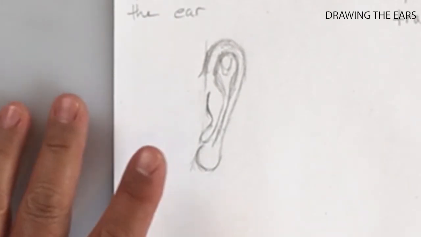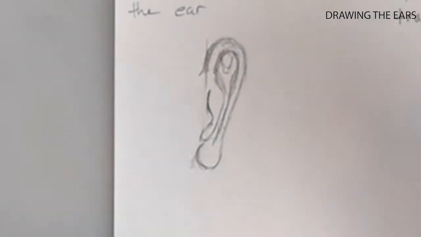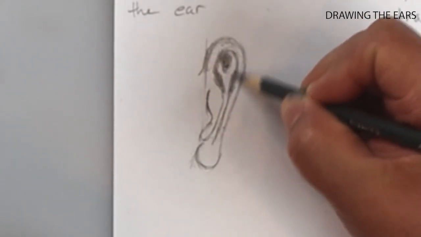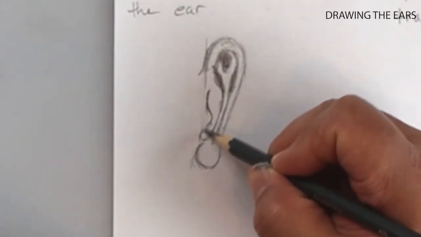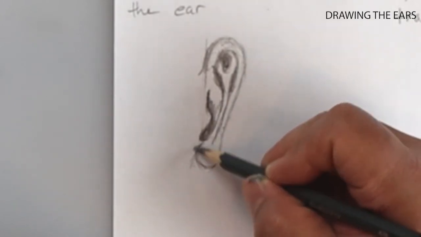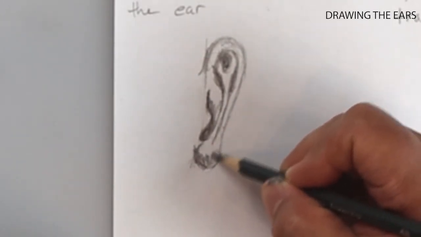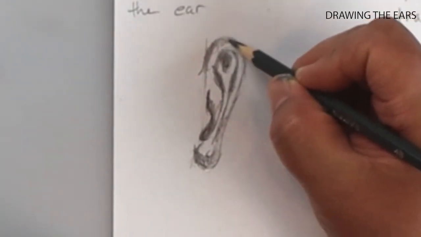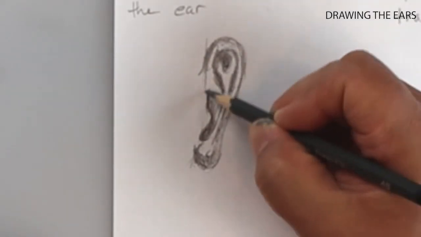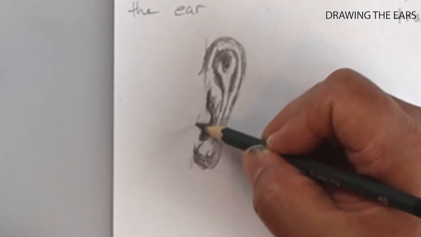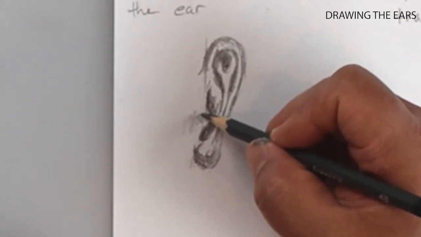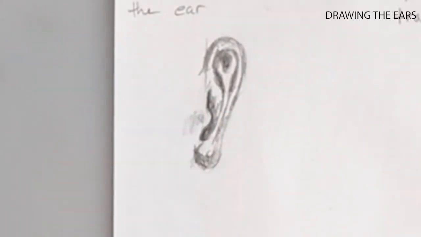And that's it. Now we're going to go in and do a little bit of shading here with our 4B pencil. Put a little bit of shading on the side of the Y. Some shading right here near the ear hole. Some shading on the underside of the earlobe, and kind of around the top, and along the underside. Okay, I like to put a little bit of shading just to the left of the tragus as well.